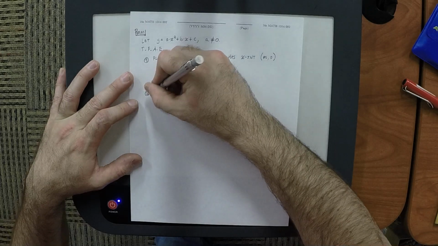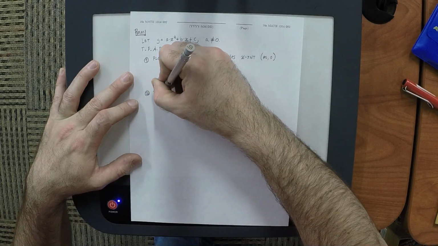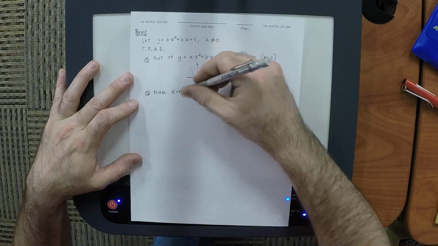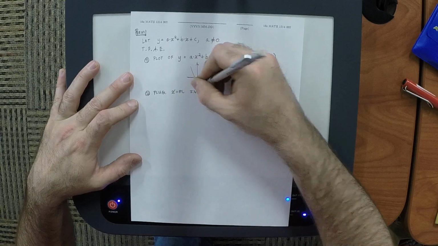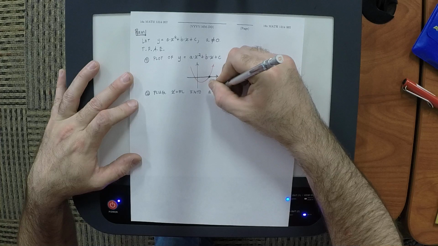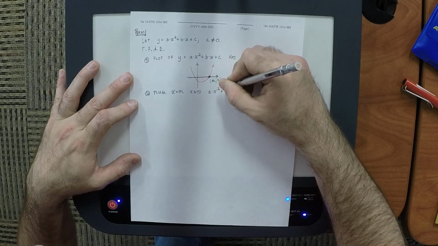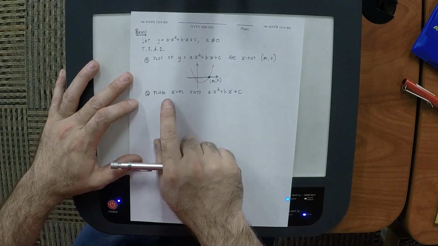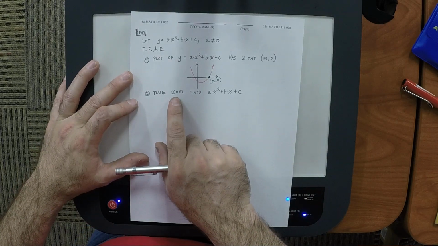Is that if you plug x equal to m into ax squared plus bx plus c. If you plug in m, what do you get?